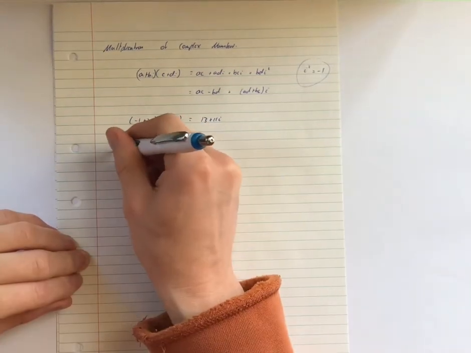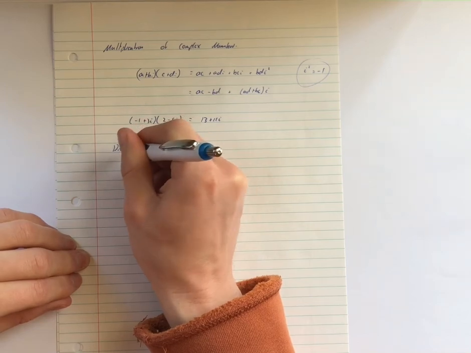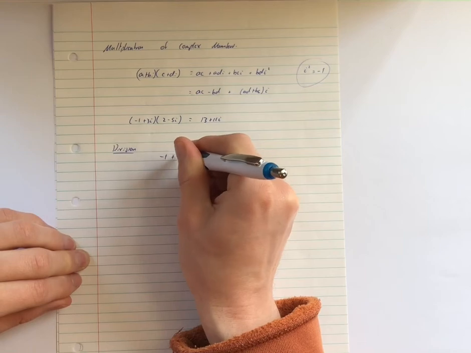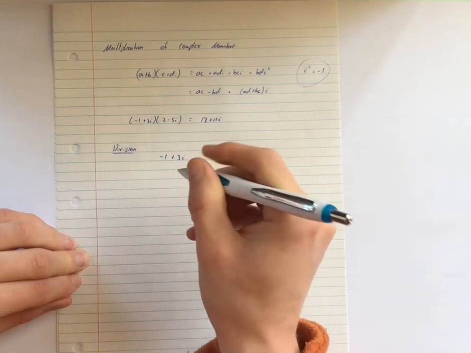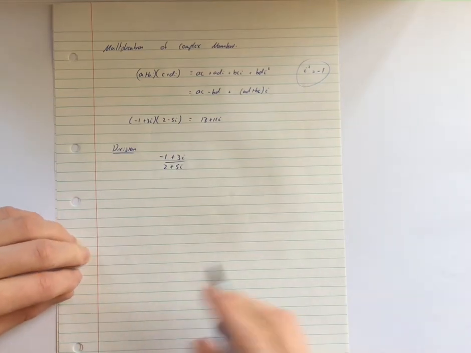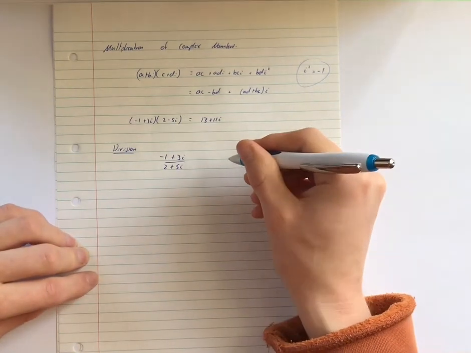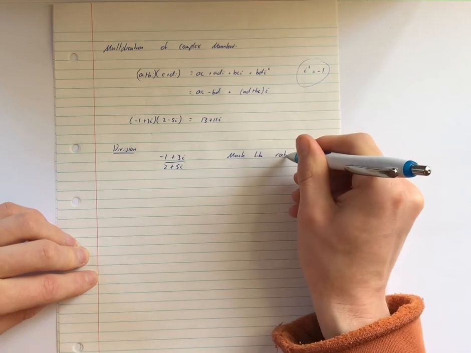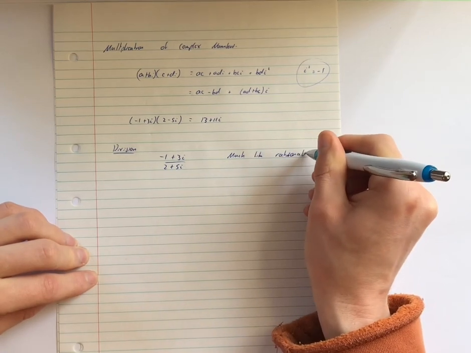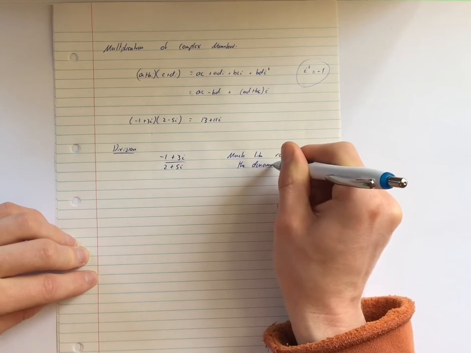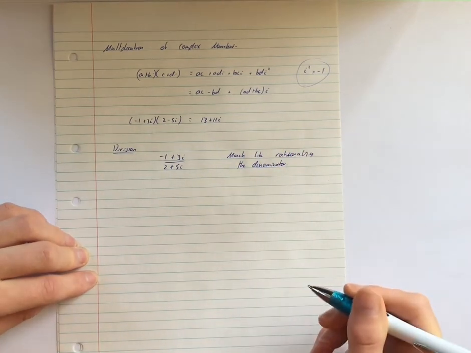Next, division is our last operation that we need for complex numbers. How could we go about (-1 plus 3i) divided by (2 plus 5i)? How would you actually do that division? Well, it's much like rationalizing the denominator. So what does that mean?